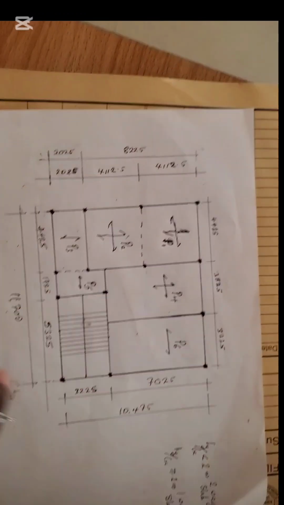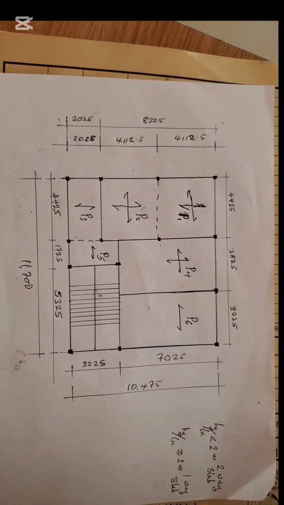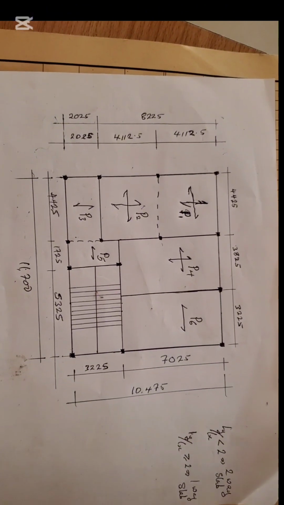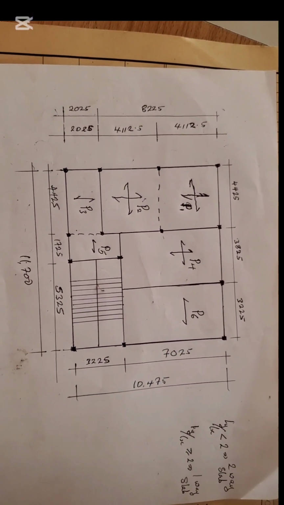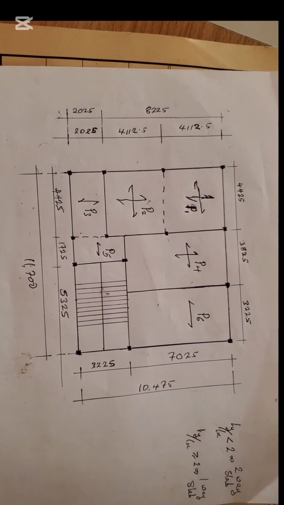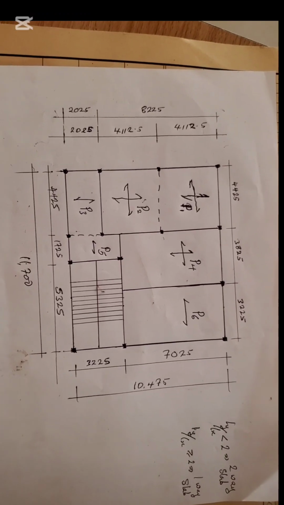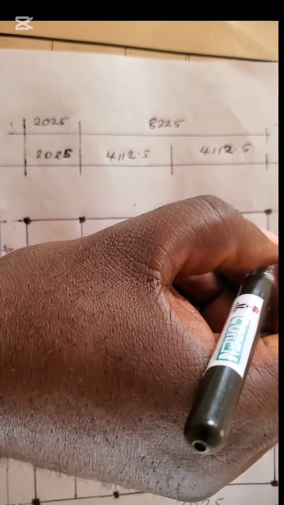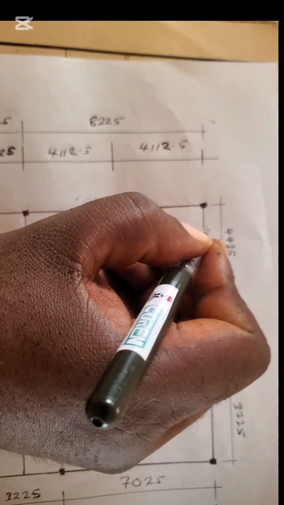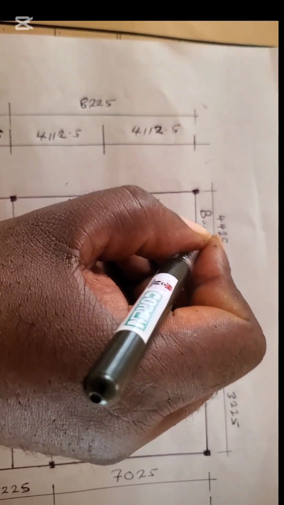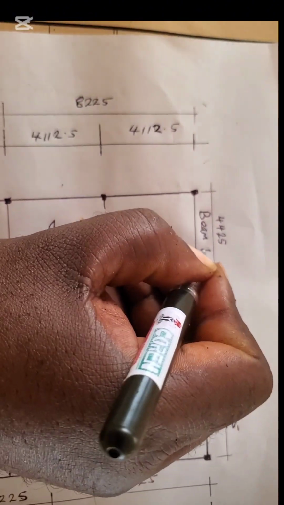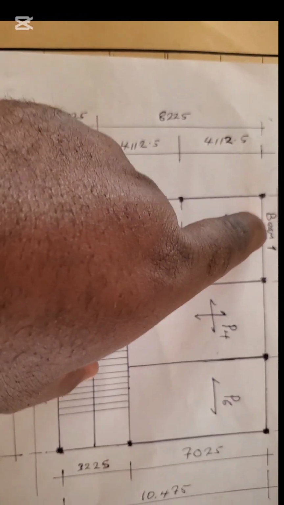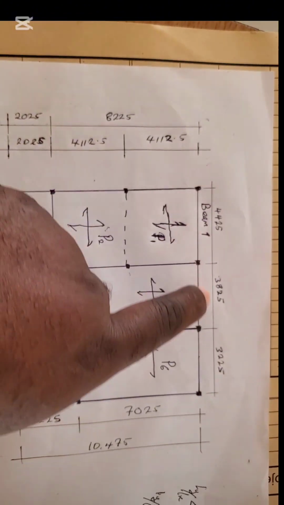Then for the beams, we continue with that in our next class because time is fast spent. Okay, let's start doing something for the beams. You can call this one beam 1. This is a continuous beam. This beam 1 is a continuous beam here.